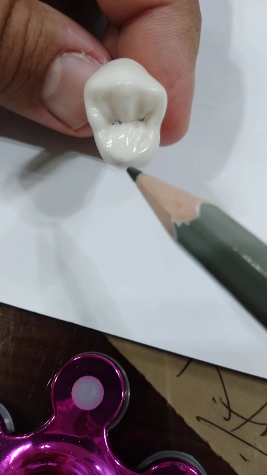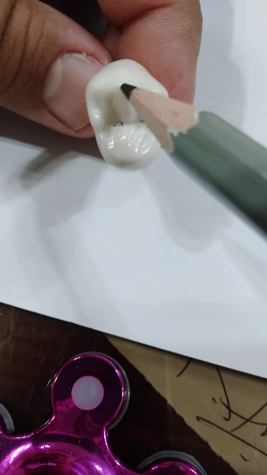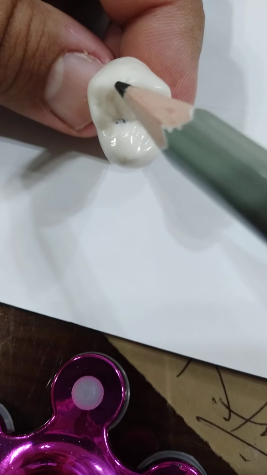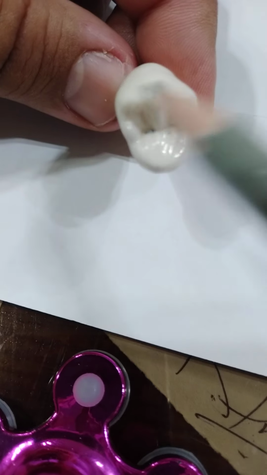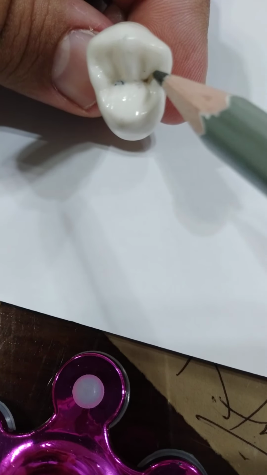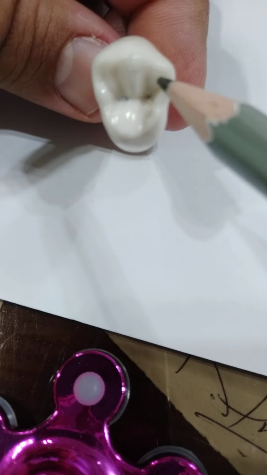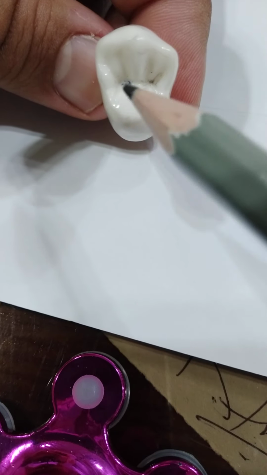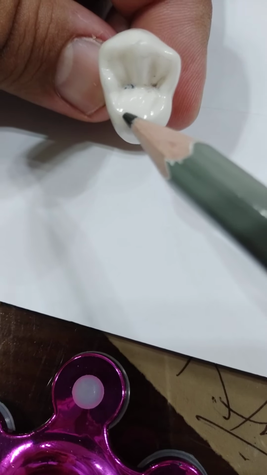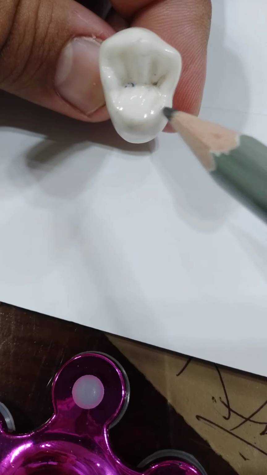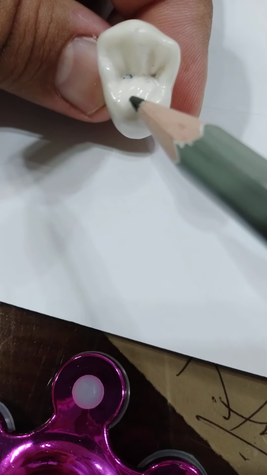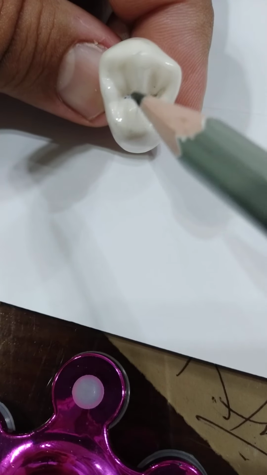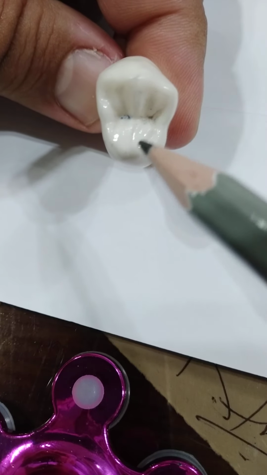This is the buccal cusp, this is the lingual cusp. Each buccal cusp has 4 cusp ridges: buccal cusp ridge, lingual cusp ridge, mesial cusp ridge, distal cusp ridge. These are the marginal ridges, mesial marginal ridge, distal marginal ridge, and the transverse ridge. The mesial cusp ridge of the lingual cusp, distal cusp ridge, lingual cusp ridge, and buccal cusp ridge or triangular ridge. These two meet in the midline to form a transverse ridge.